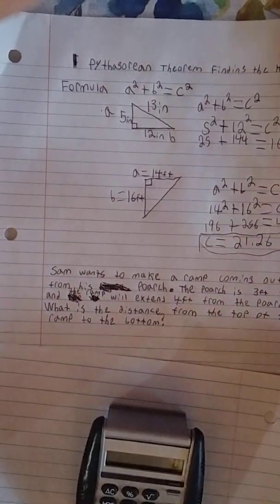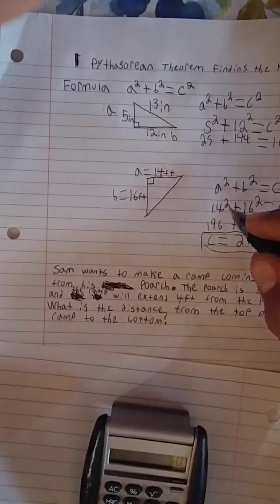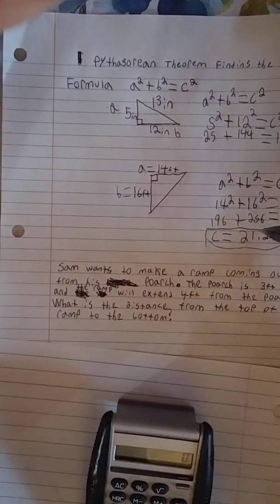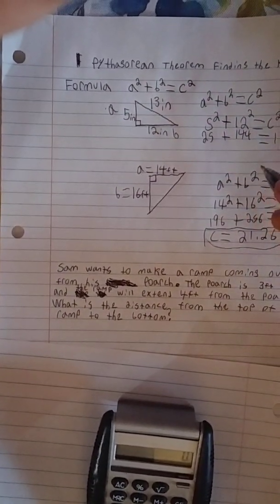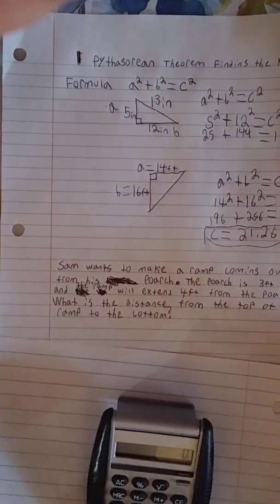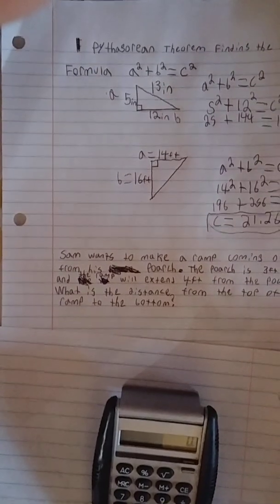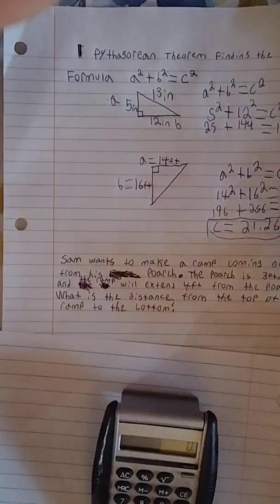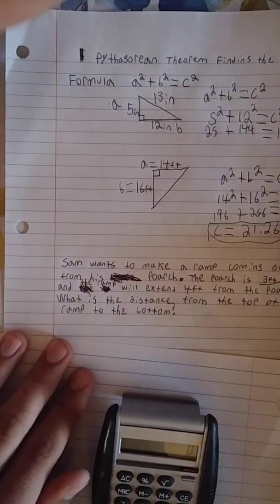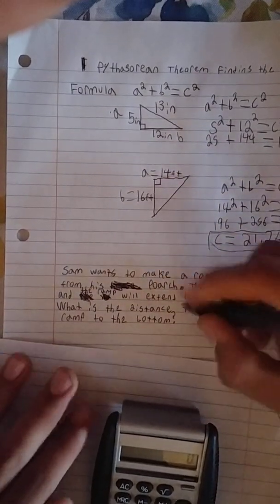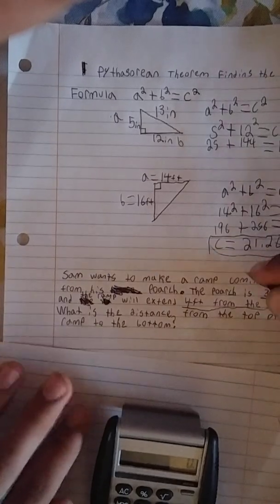Let's give it a second read and underline the important information, or highlight, or whatever is better for you, whatever you like best. Sam wants to make a ramp coming out from his porch. The porch is 3 feet tall and the ramp will extend 4 feet from the porch. I'll go ahead and box this one.